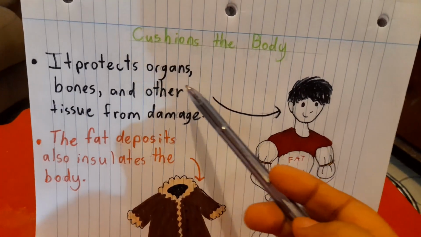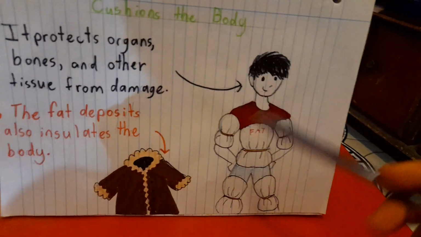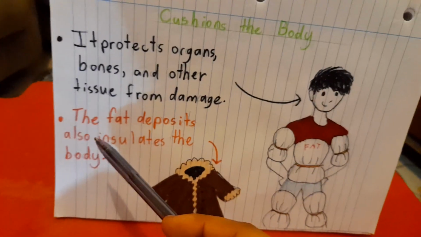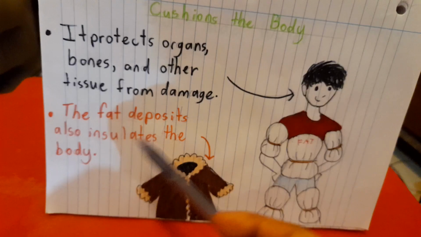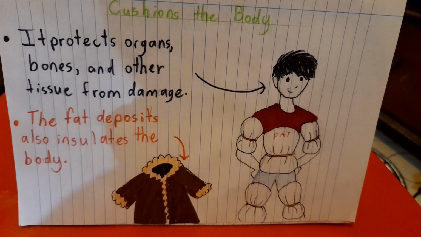It also cushions the body. It protects organs, bones, and other tissue from damage. As you see, this little pillow armor is supposed to be the fat. The fat deposits also insulate the body, so it's like a little coat for our body and organs and stuff.